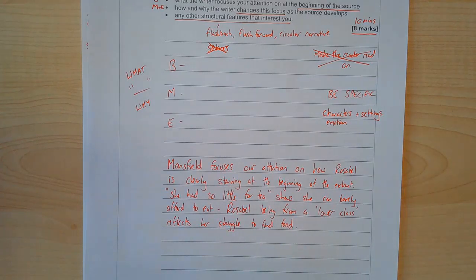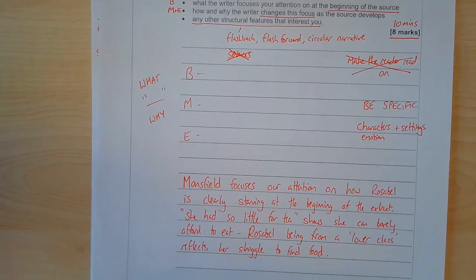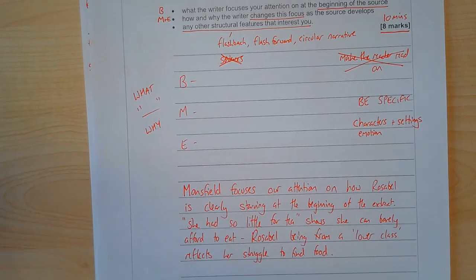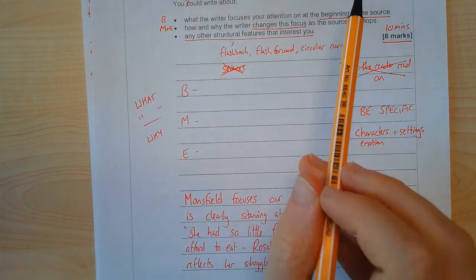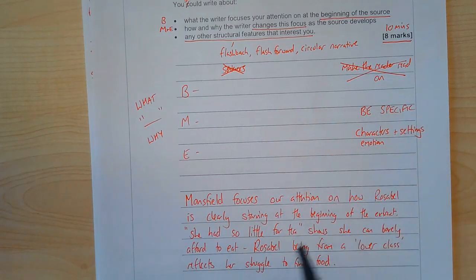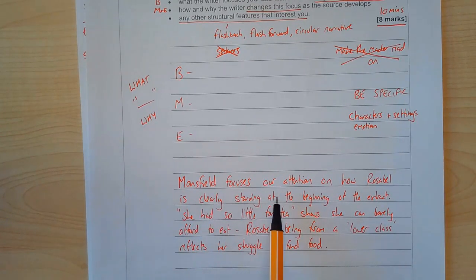I've started to write this paragraph here, and I've got my point and my evidence. I've just started to introduce my evidence, and I'm going to talk you through the next stages for this question. So, how has the writer structured the text to interest you as a reader? We've gone through and found the beginning, middle and end. Mansfield is the name of the writer. You can use the writer, but call her by her name. Mansfield focuses our attention on how Rosabelle is clearly starving at the beginning of the extract. So I've made a point where I'm focusing on what the writer does at the start.